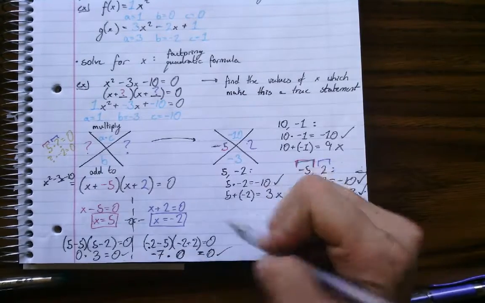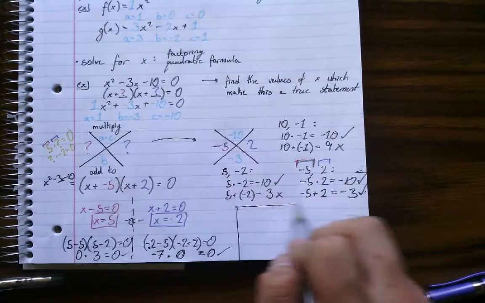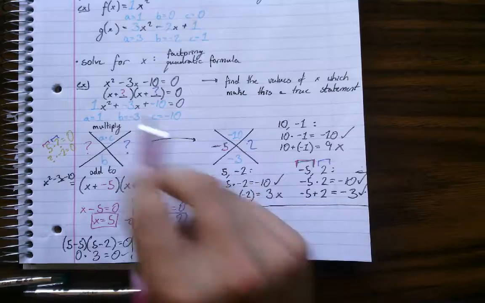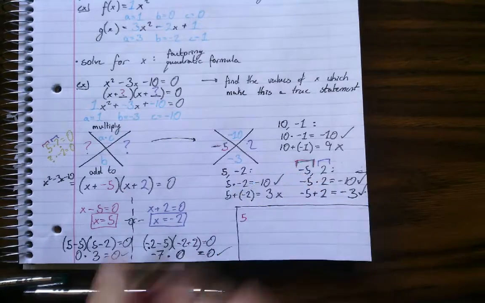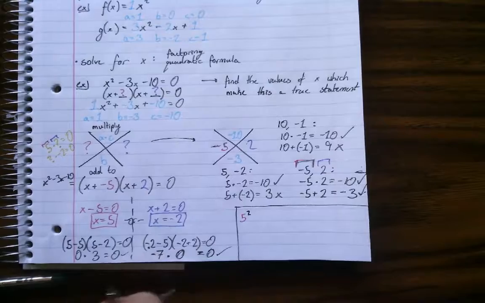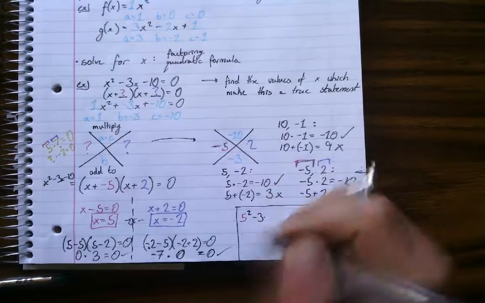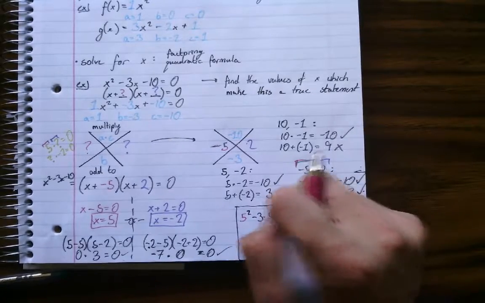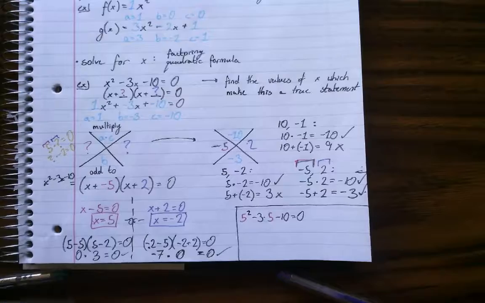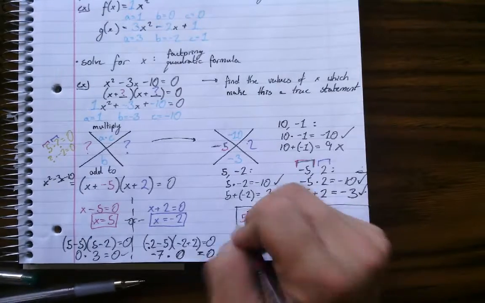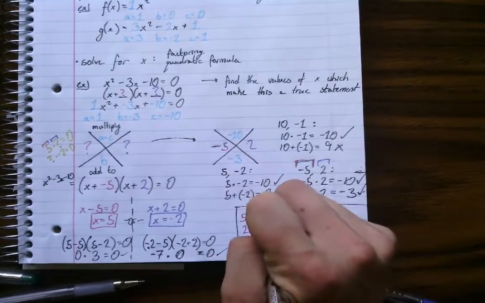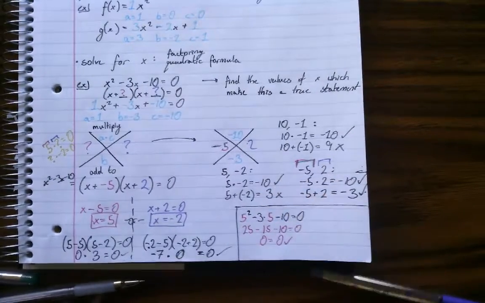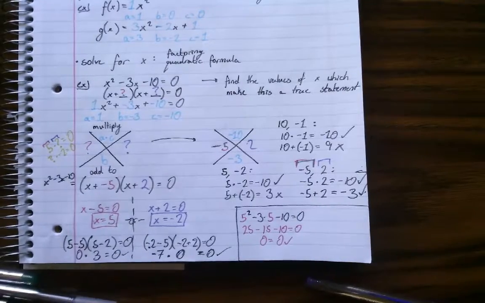And one last check we can do is actually putting it into our original equation to show that these will help us out. So we're up here and we get 5 squared minus 3 times 5 minus 10, that should equal 0. So we'll have 25 minus 15 minus 10 equals 0. And check that out. We get a true statement for our first solution. So let's try the second one.